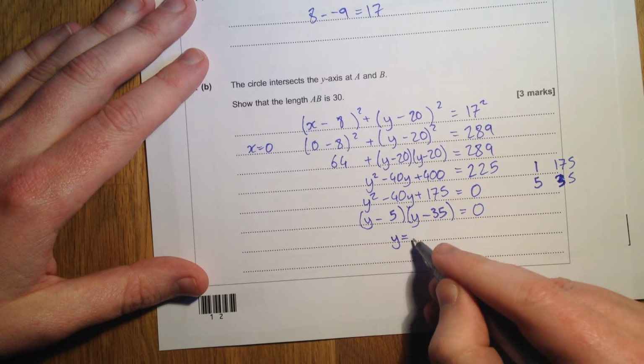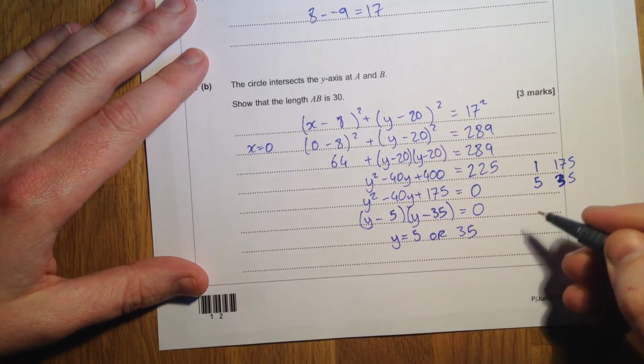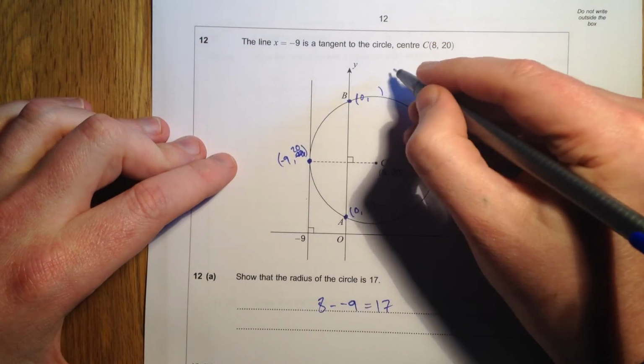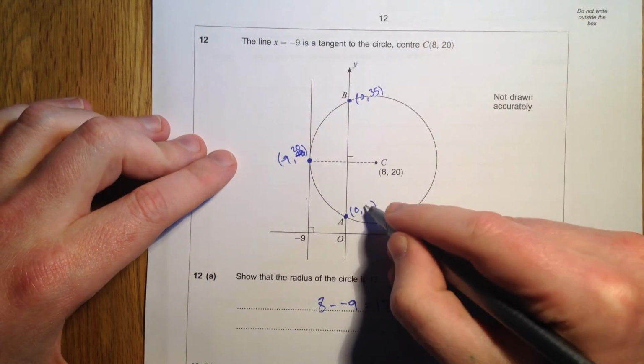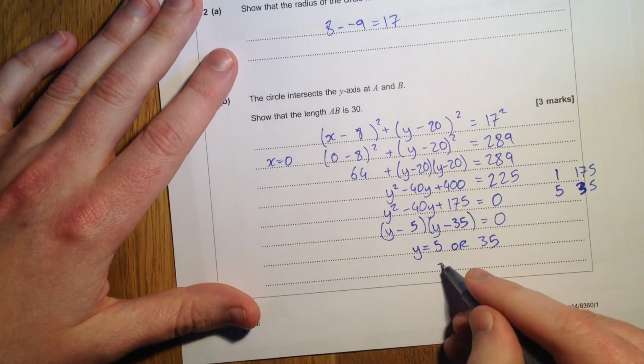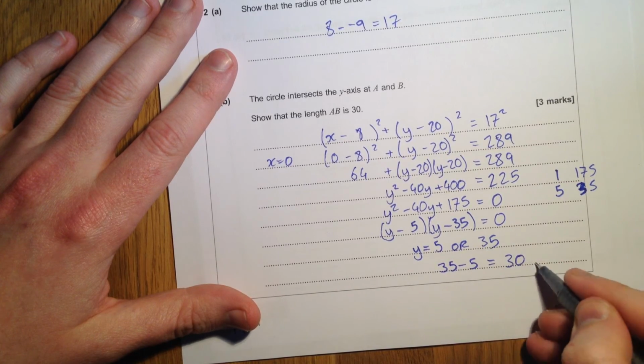So that means to solve that, y is 5 or y is 35. So that number there is 35, and that must be the 5. So the difference between these, 35 take away 5 equals 30.